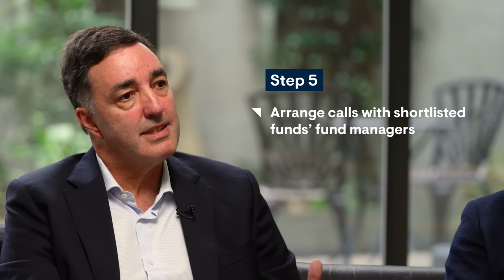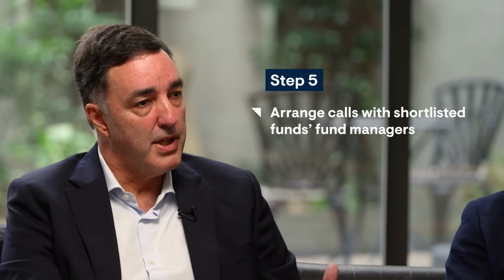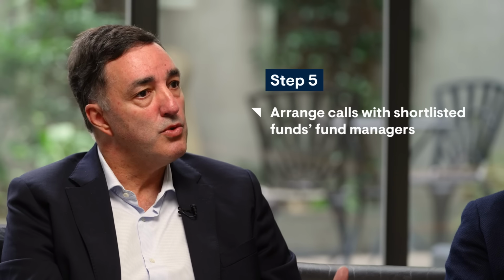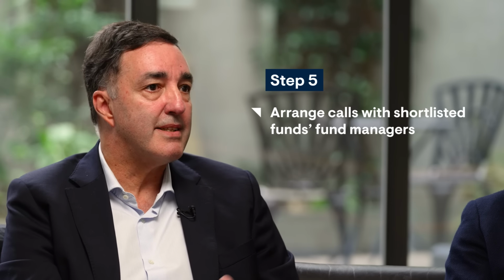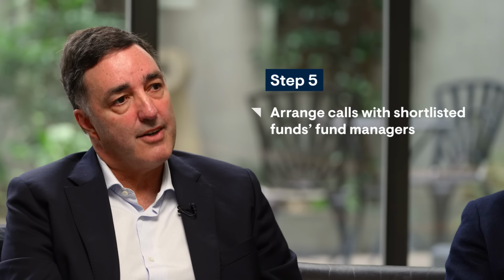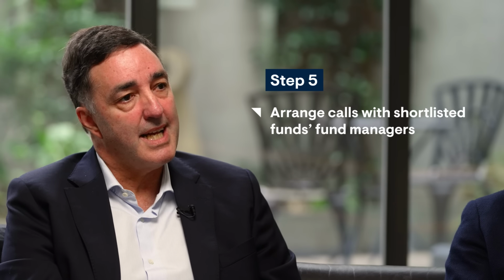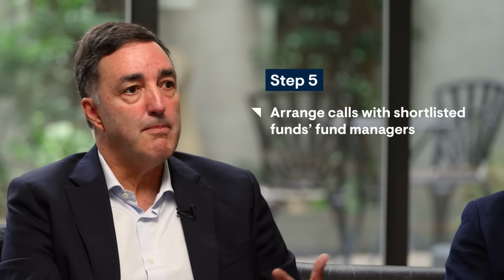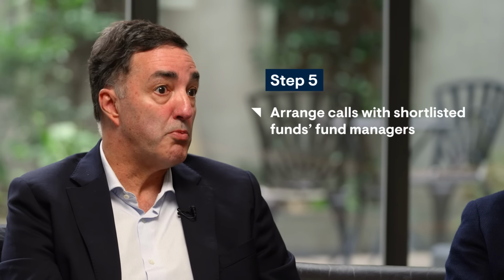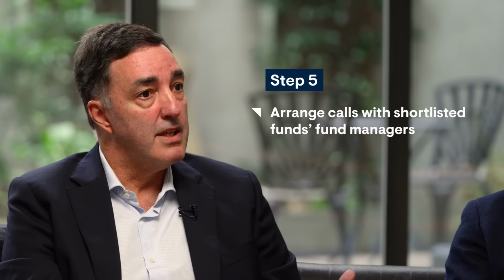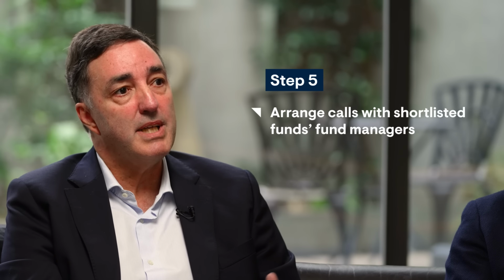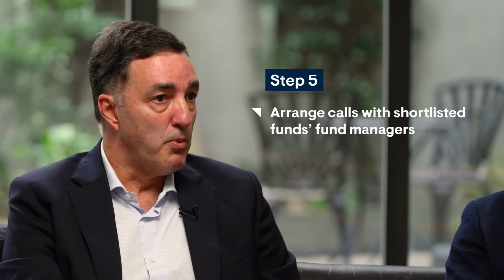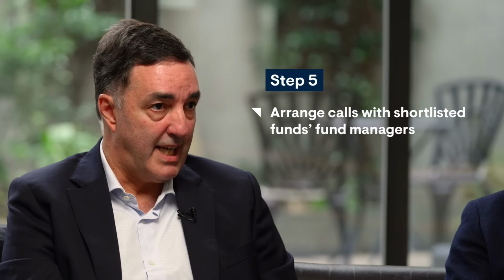So we organize the fund calls together with the fund managers, with the clients, completely transparent, so that the investor can ask all of the questions that they want. Then after the calls, additional information is sent, like management regulations and other supporting documents for the clients to read. If needed, we have a second or third call with the fund managers to clarify any issue.